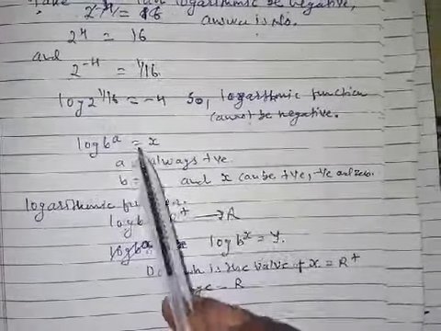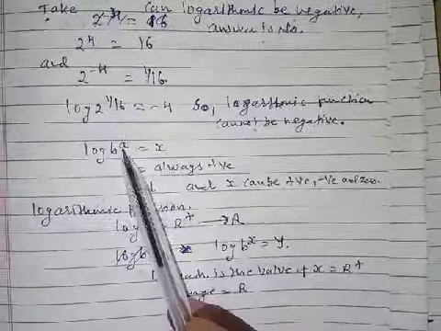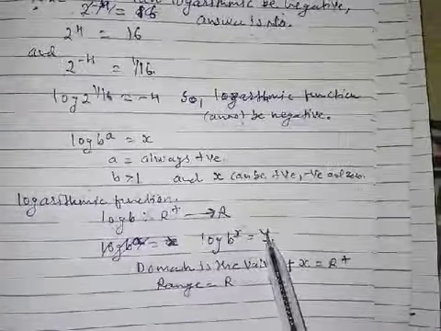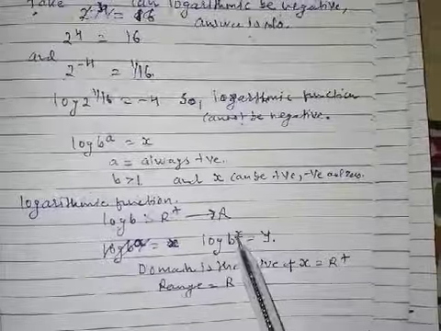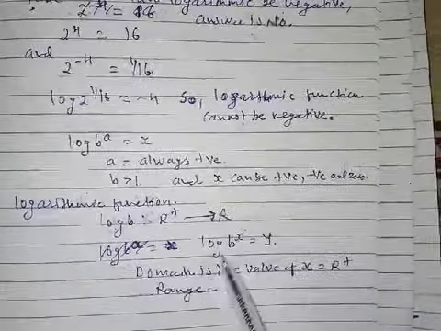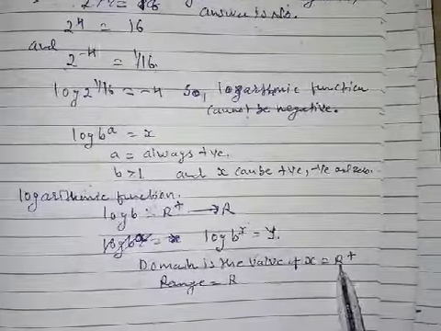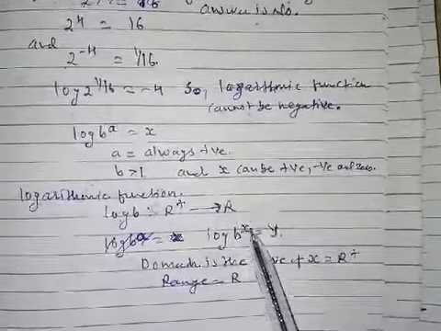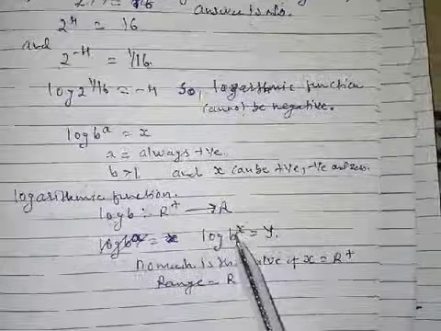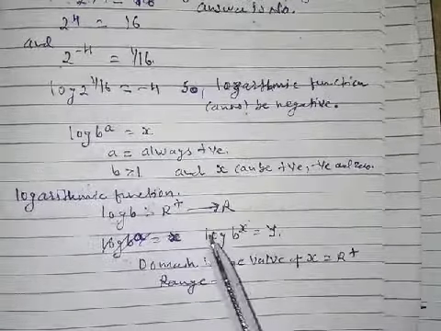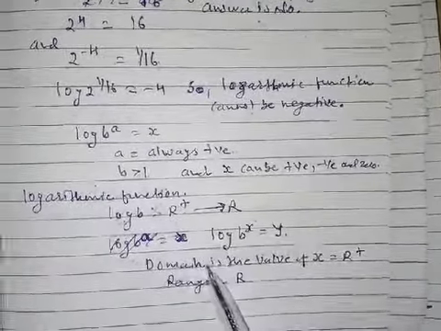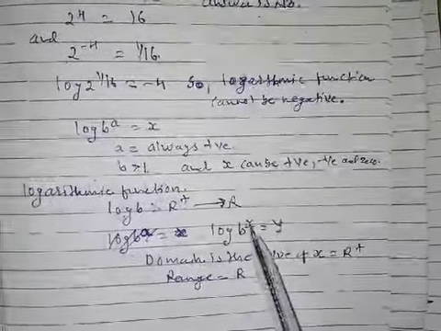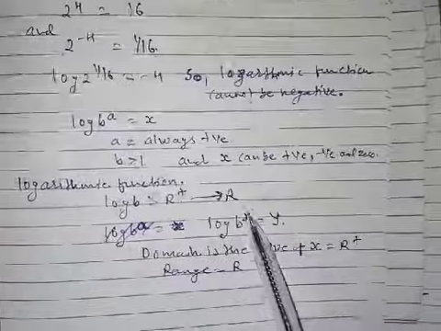Okay, what do we substitute? We substitute the value here. Suppose we say that log base b of x is equal to y. What is x here? We substitute the values 1, 2, 3. So x is the domain, which is the value of x. Here we substitute 1, 2, 3, and it is R plus. So x is the domain. Domain is the value of x.